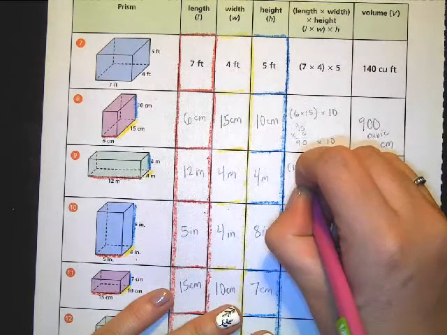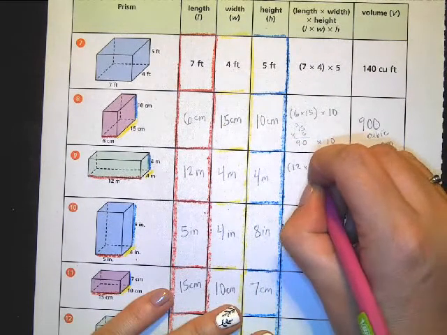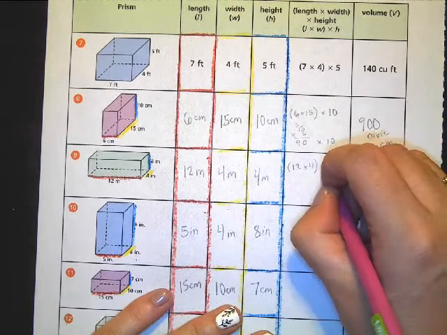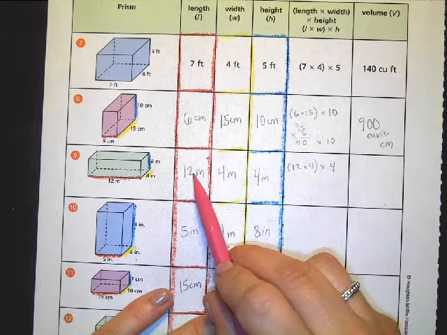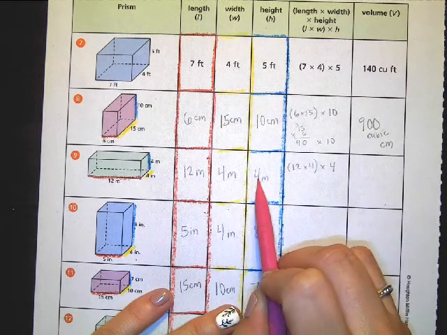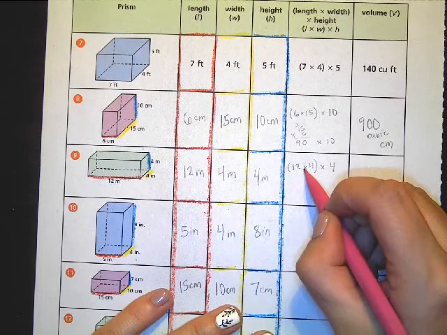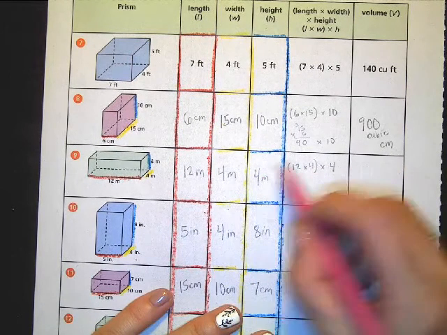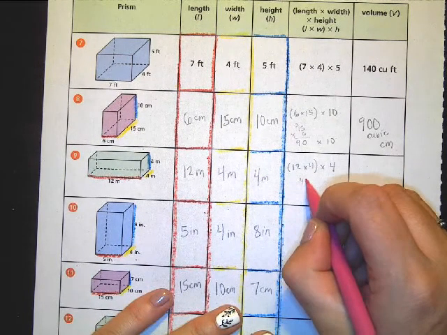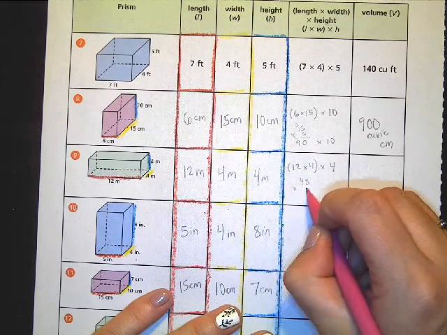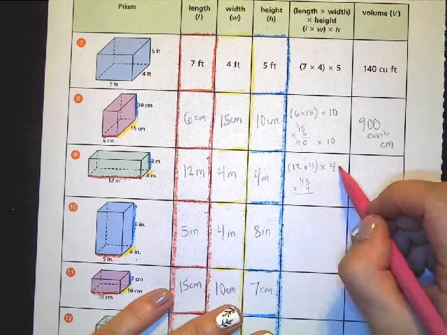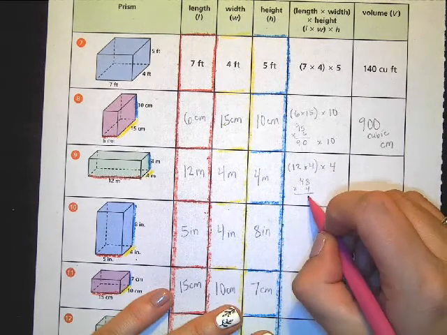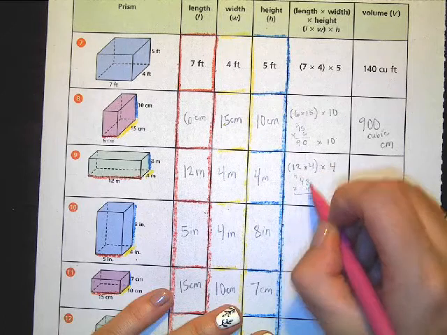Does that make sense how we're doing this? Okay, number 9. In parentheses, we're going to find the area, 12 times 4. And then I'm going to times that again by 4, because it's length times width times height. So what was 12 times 4? It's 48. And then I'm just going to stack this other number 4 right here.